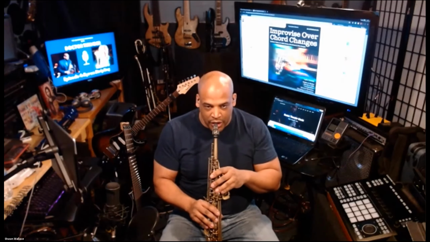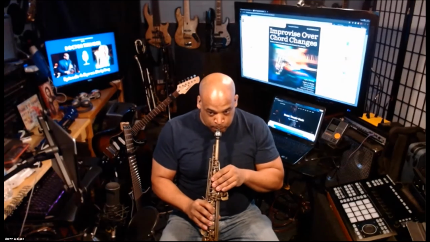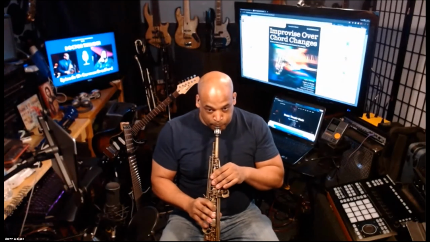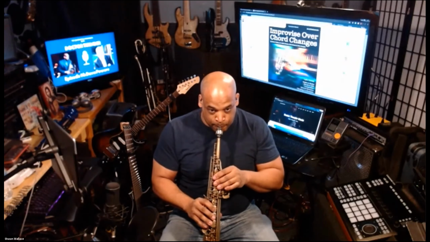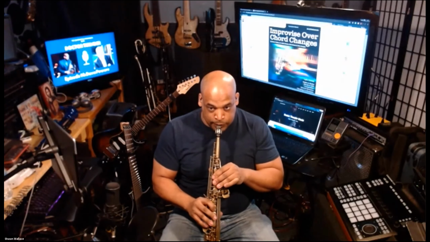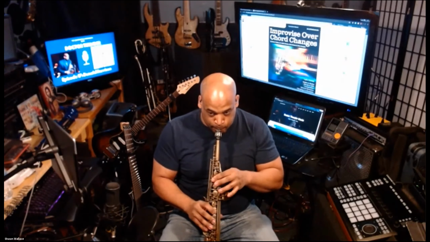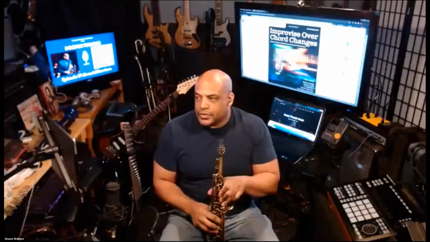So that's the first way to play the pattern. The second way is retrograde. So it's just to reverse the order of the notes. Okay. The third way is inverted ascending. Fourth way is inverted retrograde. Okay, so that's the fourth way.